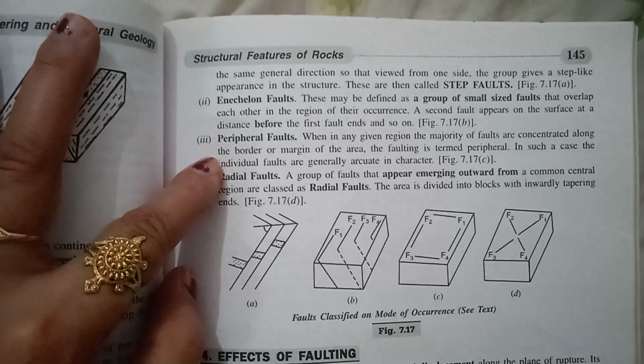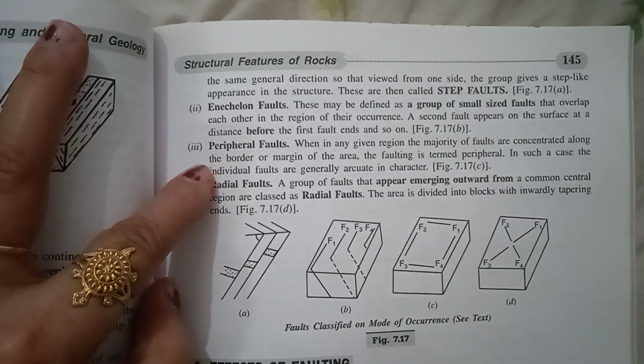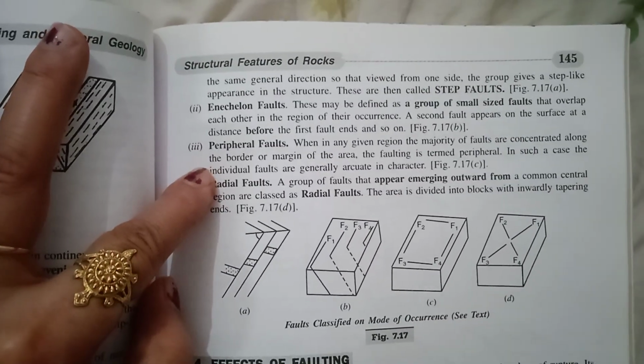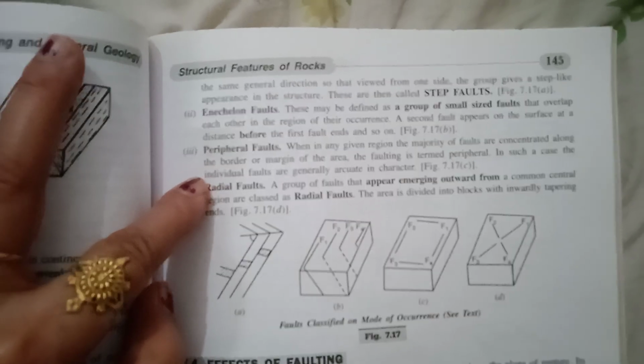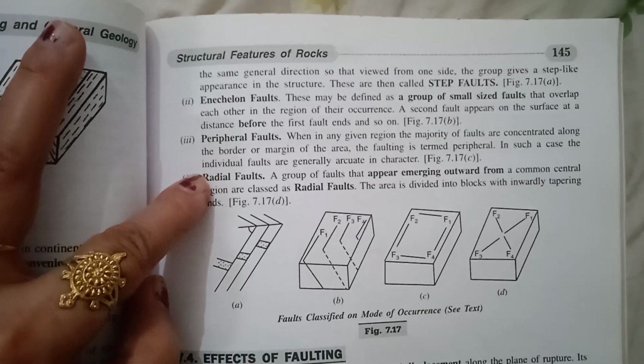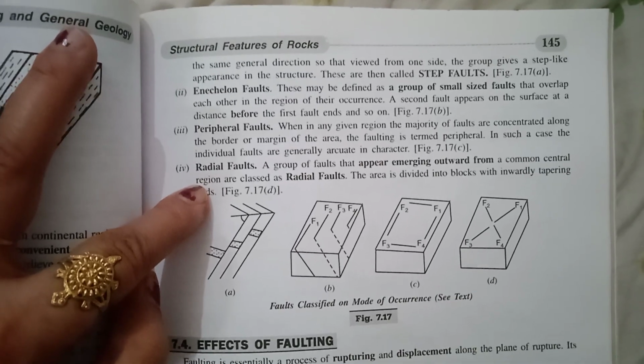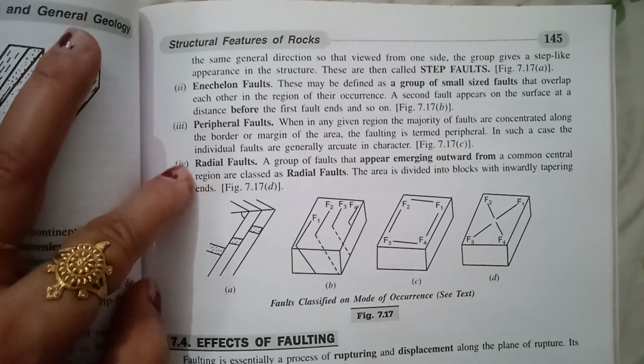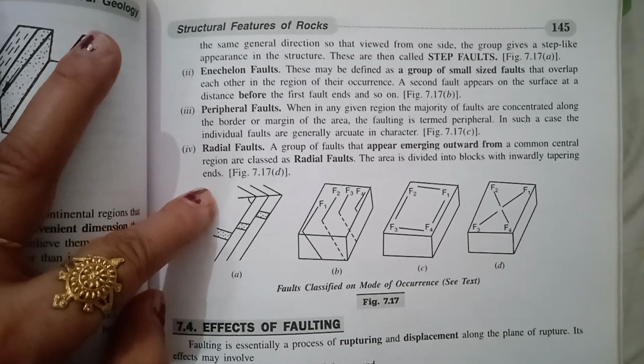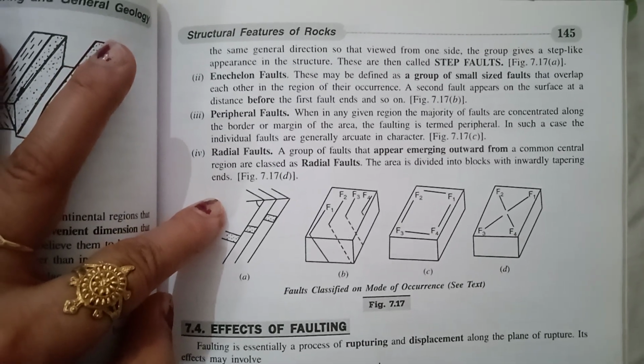Peripheral faults. When in any given region the majority of faults are concentrated along the border or margin of the area, the faulting is termed peripheral. In such a case, the individual faults are generally arcuate in character.